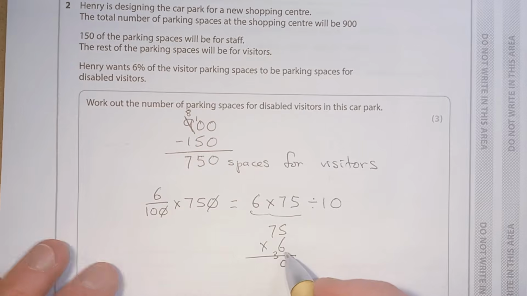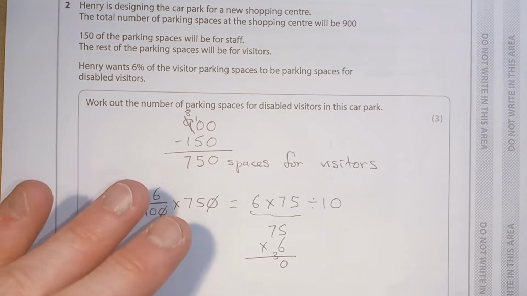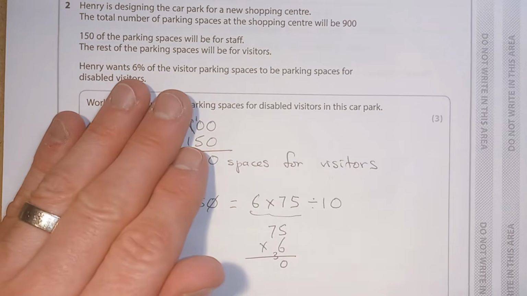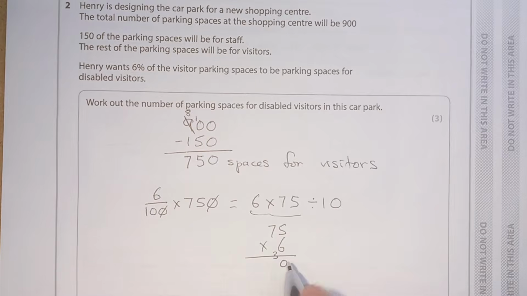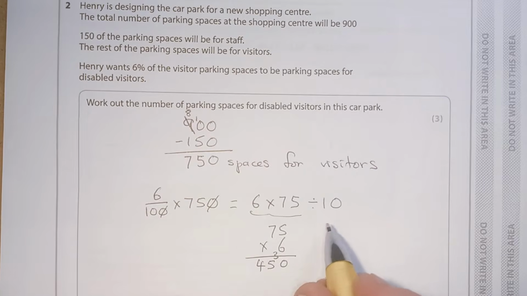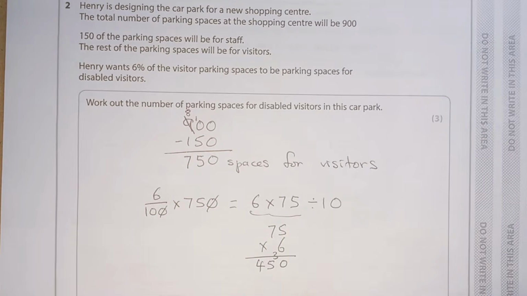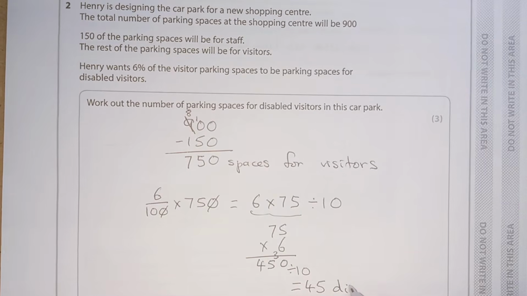And 7 times 6, or 6 sevens. So we've got 7, 14, 21, 28, 35, 42, plus a 3, 43, 44, 45. So we've got 450. Now, we also had to divide by 10. So if we're dividing this by 10, we can just take this 0 off the end. So we're going to get an answer of 45.